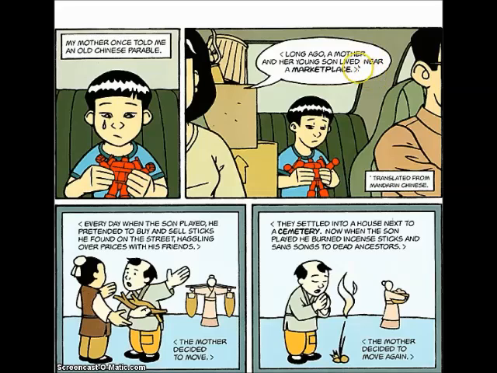And up here we have a little asterisk, and in bold it says the word marketplace, and it says translated from Mandarin Chinese. So whenever we see a word that is in boldface, we know that the mother is actually speaking it in Mandarin Chinese, so it's been translated for us.